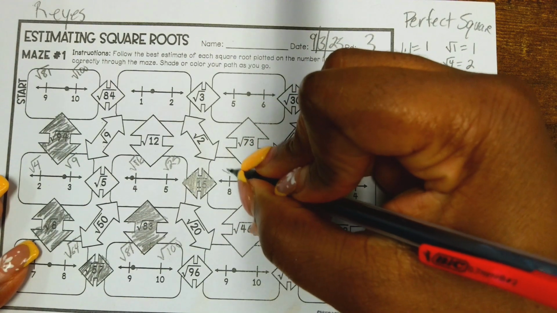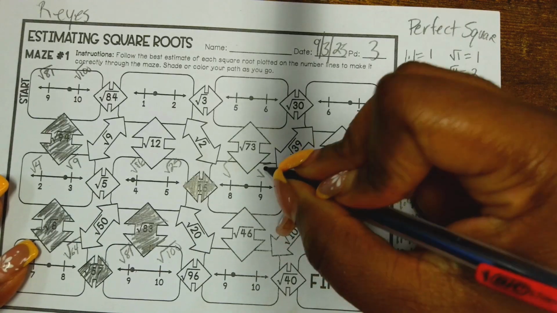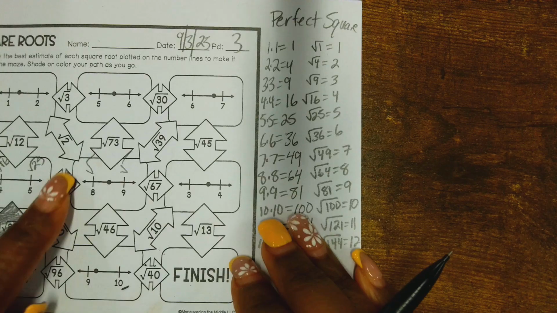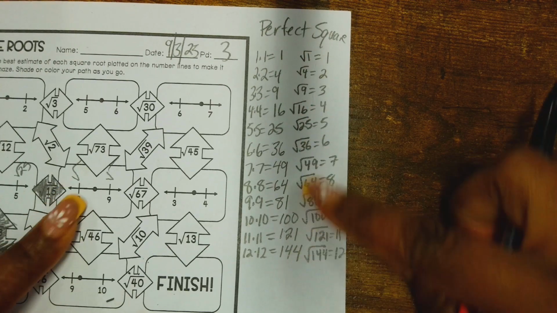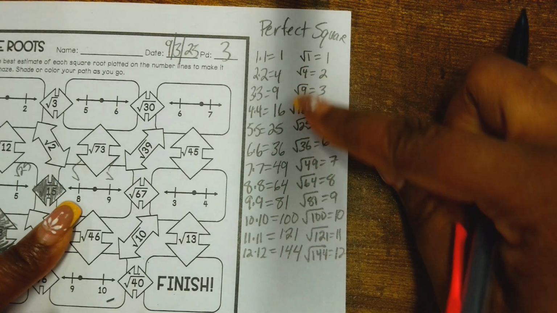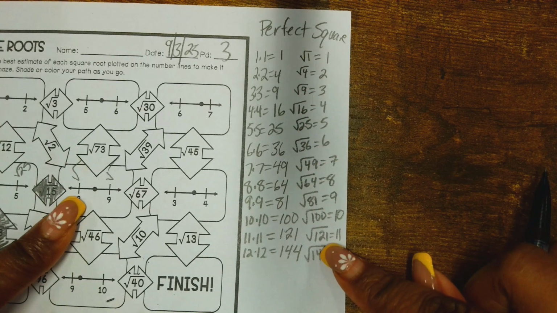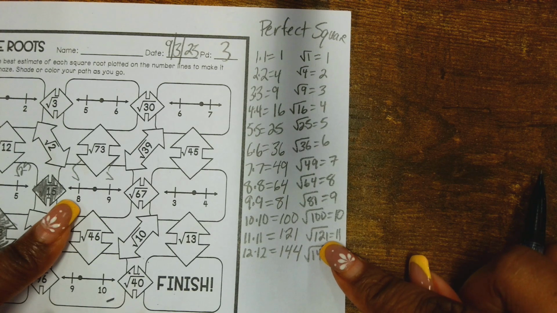We have perfect two square roots. Okay? Let's look over to the side. Which one of these square roots is equal to 8? James, which one is equal to 8? Equal to 8. Yes. What are we on right now?